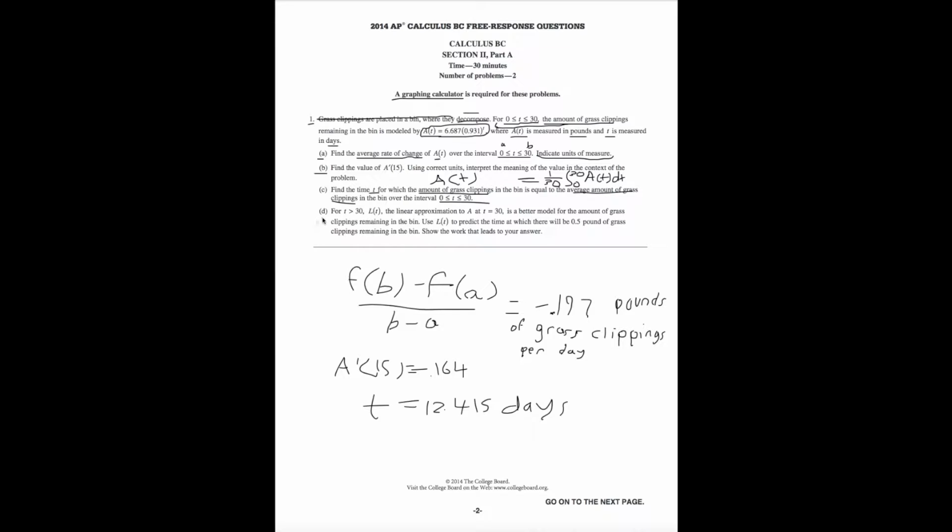Now we move on to part D. It says for t greater than 30, L of t, the linear approximation to A at t equals 30, is a better model for the amount of grass clippings remaining in the bin. Use L of t to predict the time at which there will be 0.5 pounds of grass clippings remaining in the bin. Show the work that leads to your answer. It says linear approximation, so we're going to assume that they mean a tangent line approximation. But they don't actually give us L of t, so we're going to have to find it.